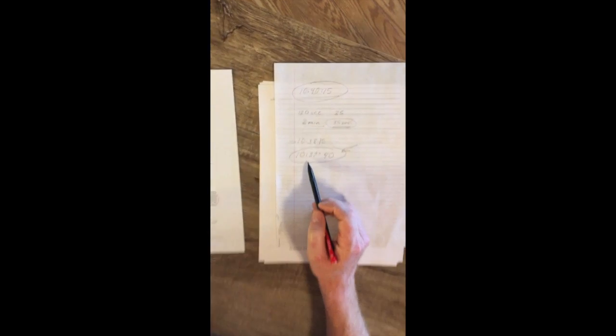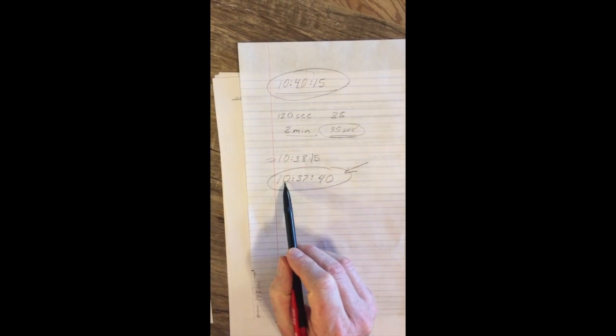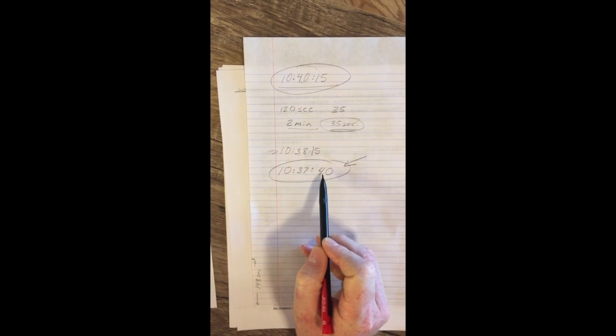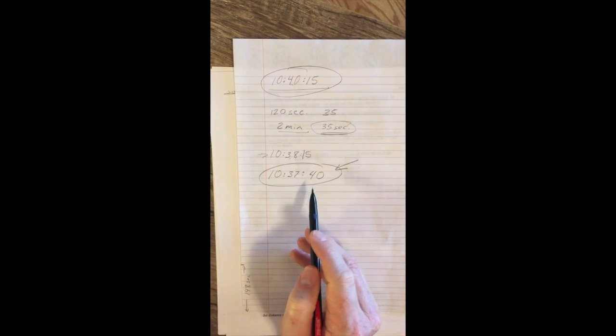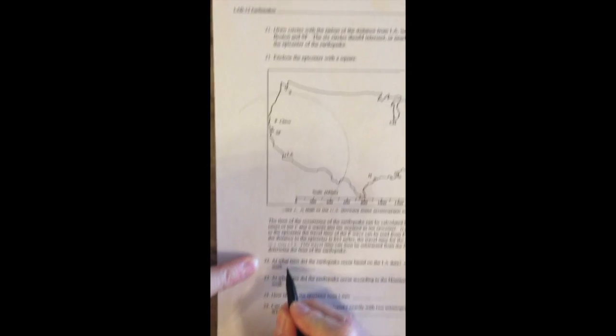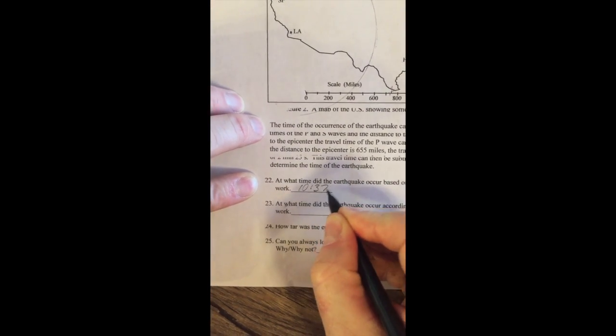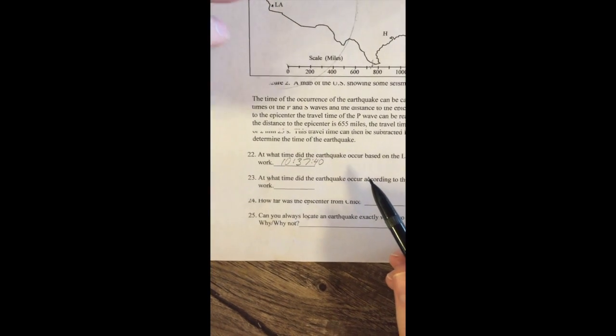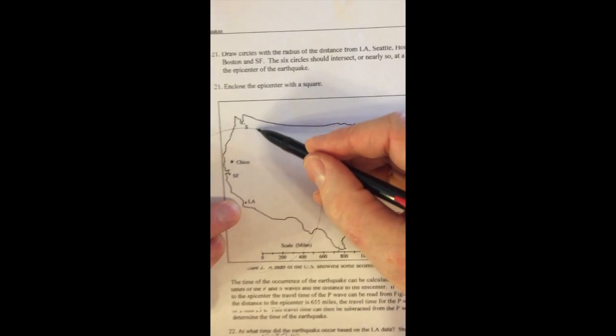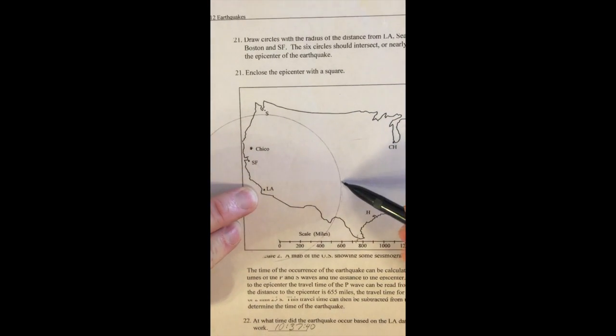Okay, so we got the time that the earthquake happened, 10:37:40, right here. We just calculated that. That's going to go right down here on number 22, 10:37:40. And what's really happening is this. So the earthquake happens somewhere on this curve.